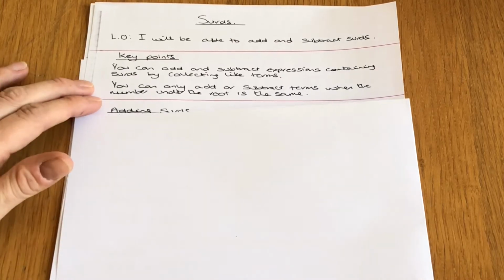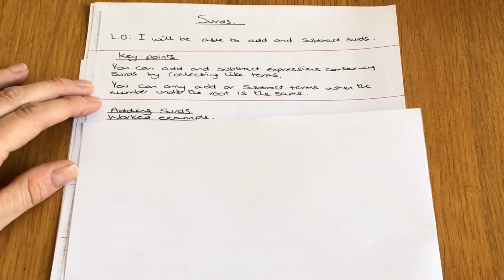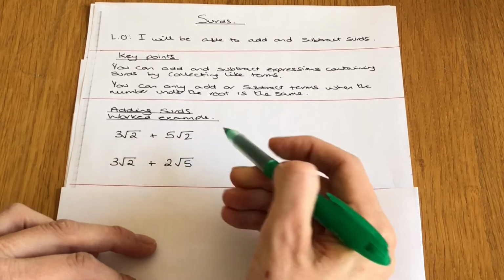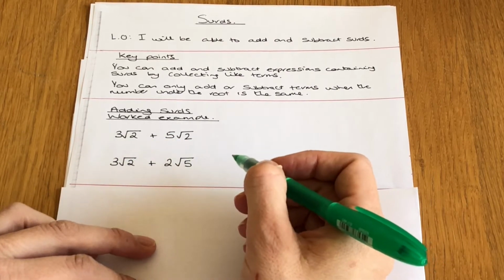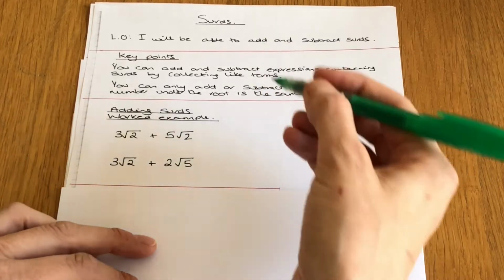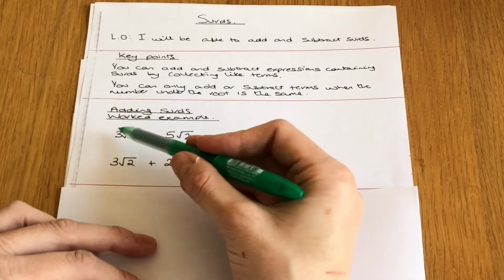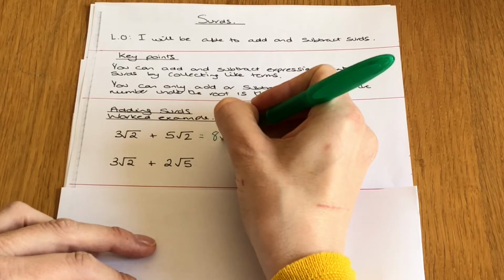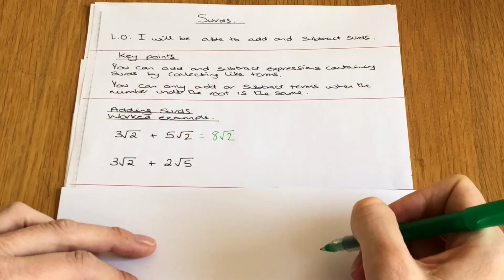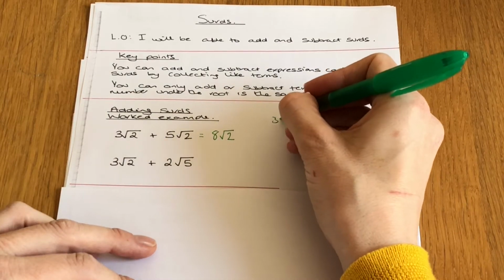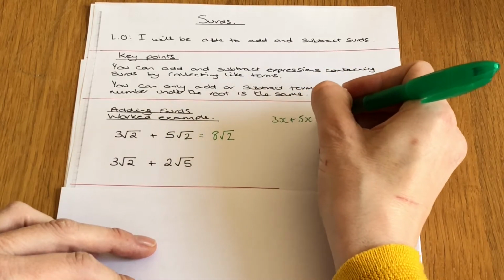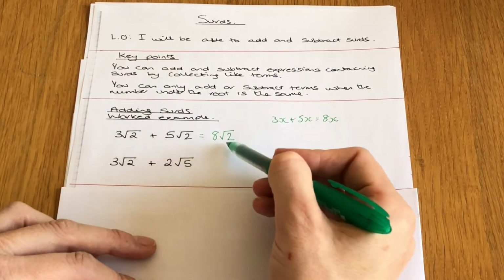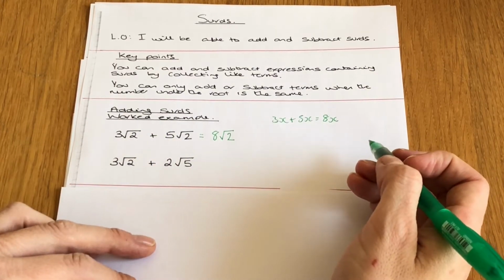So here's our worked example. So if I've got 3 lots of root 2 and I want to add it to 5 lots of root 2, what you're actually saying is how many lots of root 2 have you got all together? So 3 lots of root 2 and 5 lots of root 2 is 8 lots of root 2. A bit like if the question was 3x add 5x, you would have 8x. So 3 lots of root 2 add 5 lots of root 2 is 8 root 2.